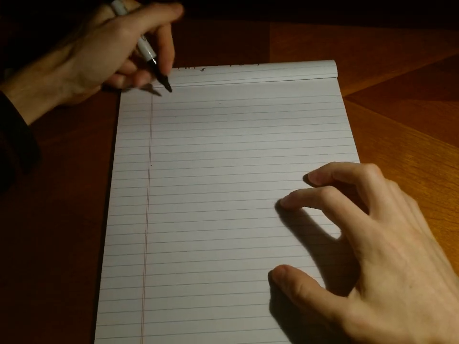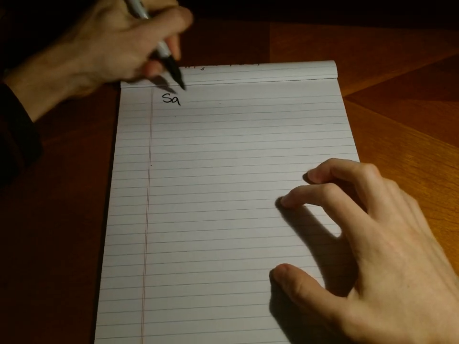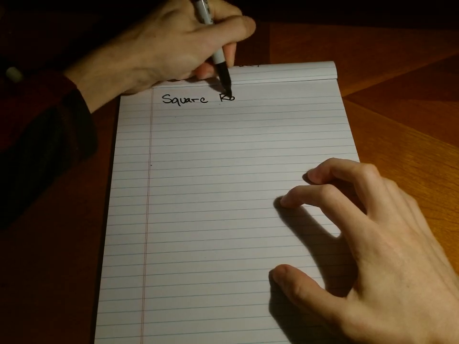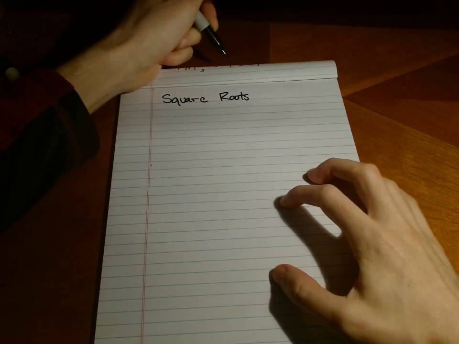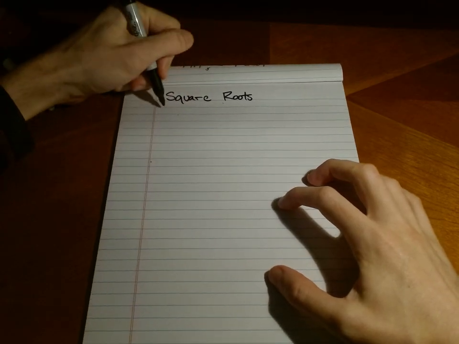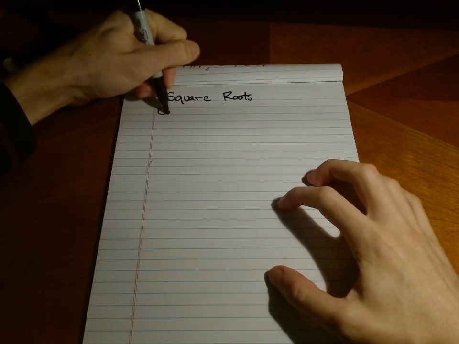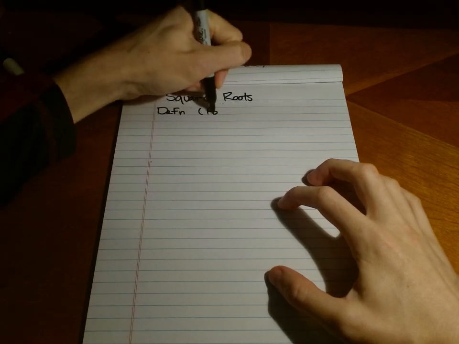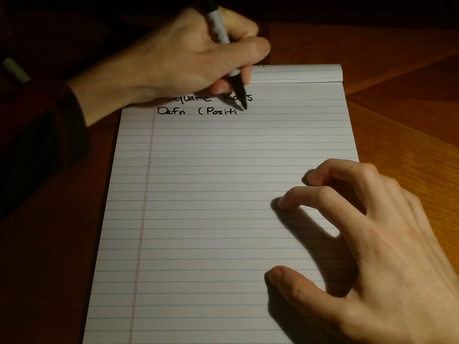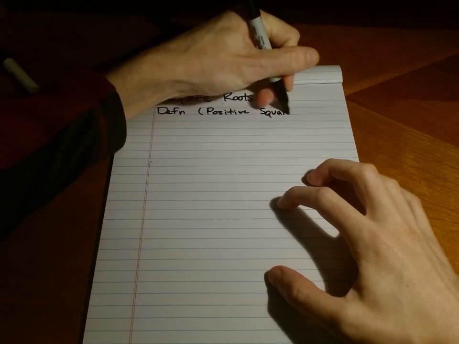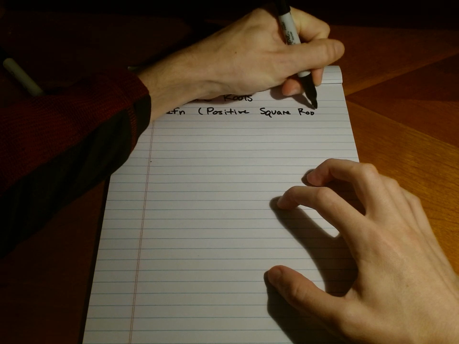So right now we're going to try to describe square roots. Okay, so first let's start off with the definition. This is the definition of the positive square root.